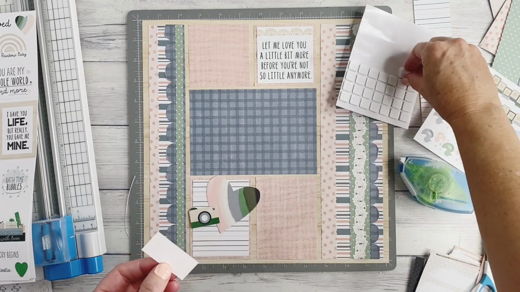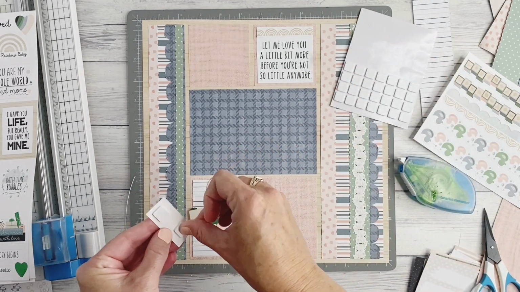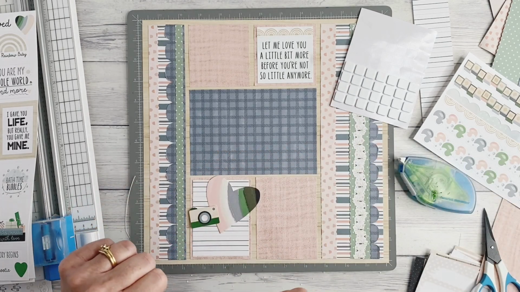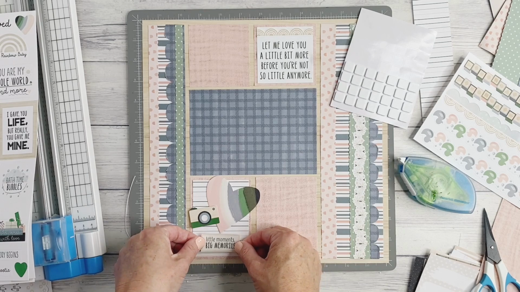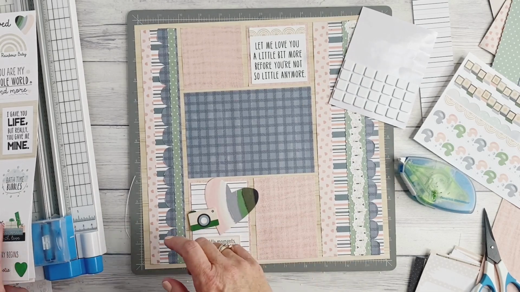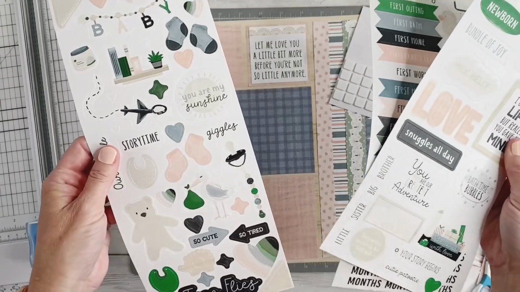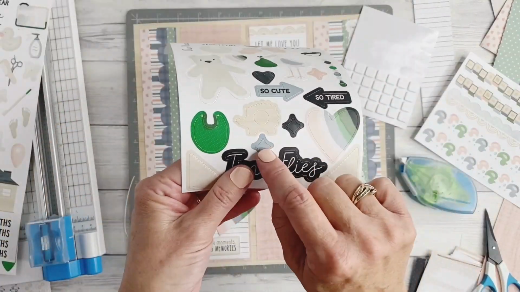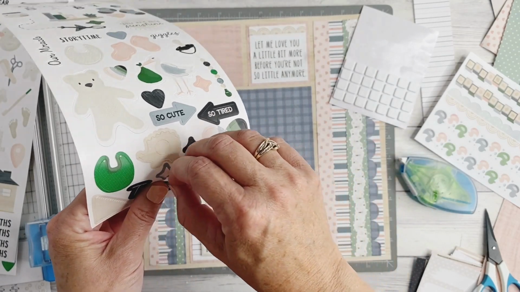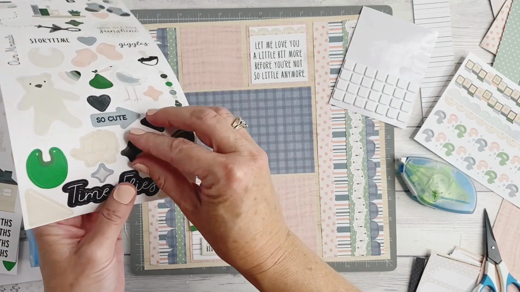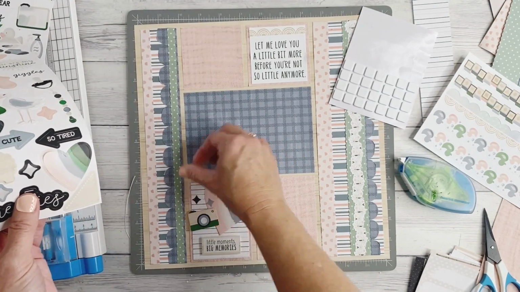And again, I'm going to use some foam squares to build that dimension. I think these little stars here on this sticker sheet remind me of a camera flash. So I'm just going to add a few little camera flashes there, if you like.